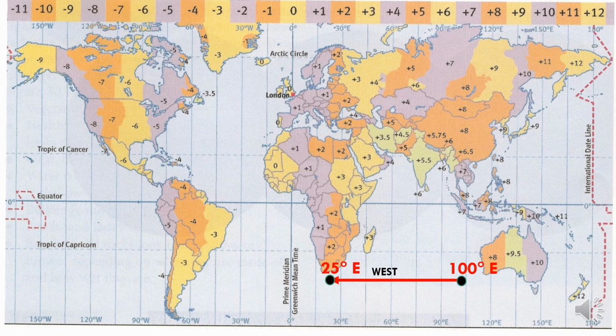Therefore, to know what time it is at 25 degrees east, we need to subtract the time difference from the time already stated at 100 degrees east. So this is the reason why we subtract, because 25 degrees east is located west of 100 degrees east. Remember, the further west you travel, the more time you lose. Therefore, we need to subtract.